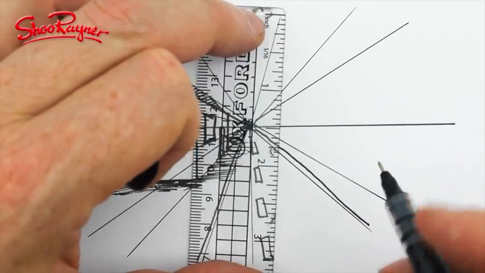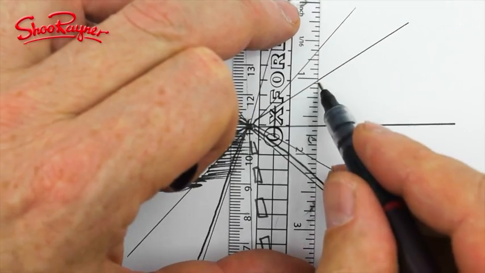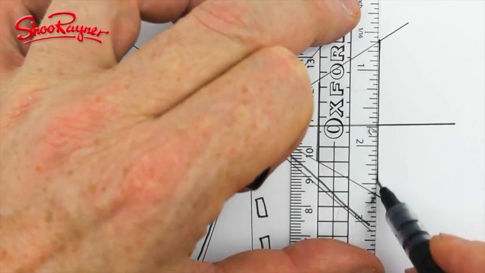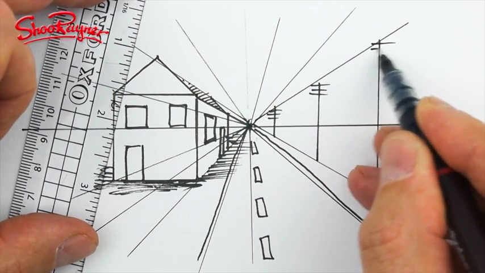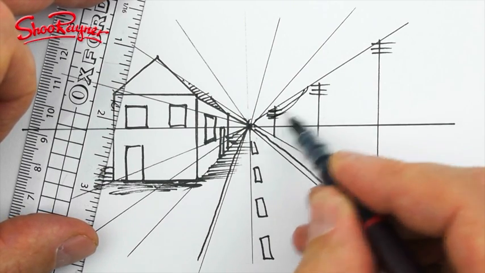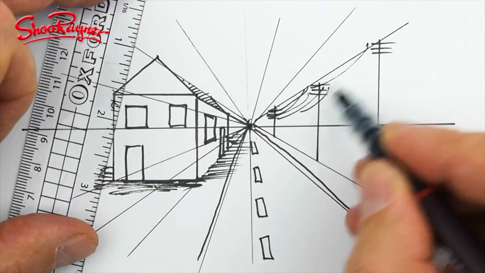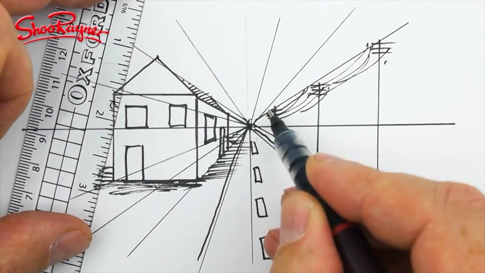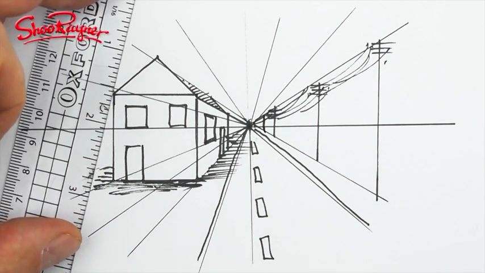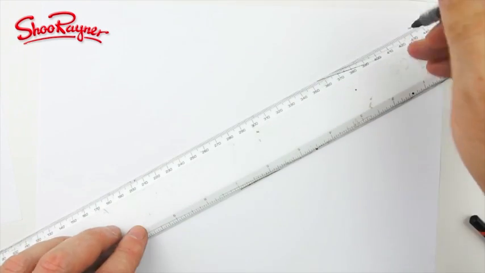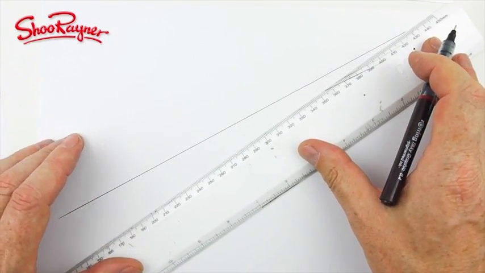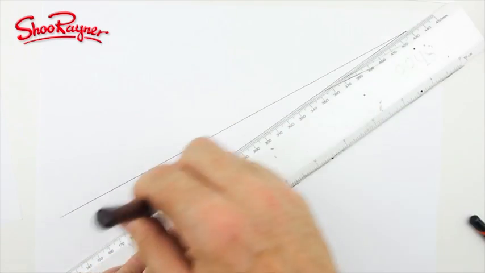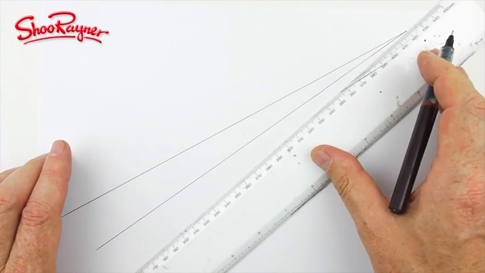And here we might find along the side of the road we have telegraph poles, and then we can connect those up. And if you follow the rules, it all works beautifully. Now I've zoomed right out, and I'm going to take my vanishing point way off the page there like that.